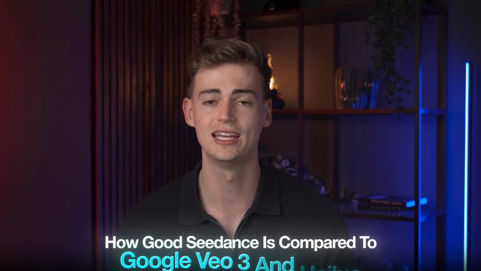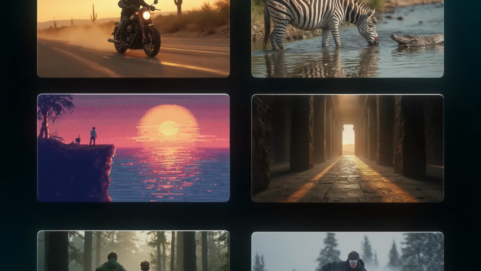Moving on, I want to see how good Seedance is compared to Google Veo 3 and Hailuo. To keep it fair, I will only compare it based on image to video capabilities. So all of these images are generated in OpenArt using FluxDev.